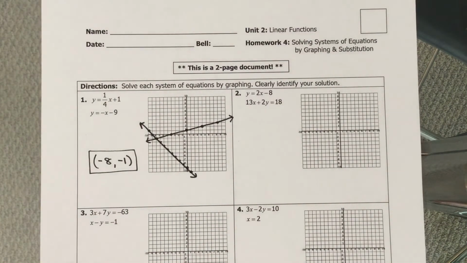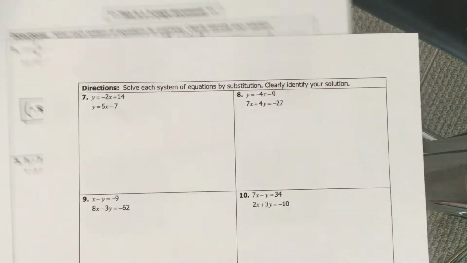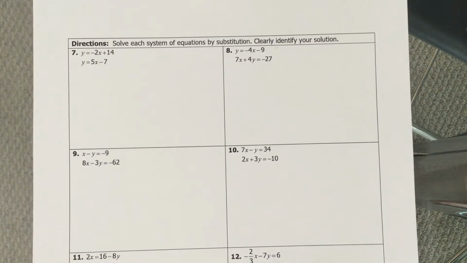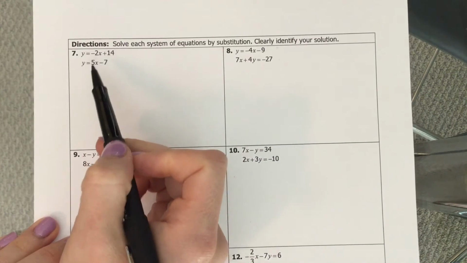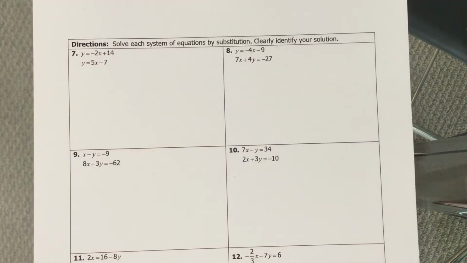Okay, so the rest of those are solved by graphing. And then this one, we are doing the substitution method. So I give you guys a 4-step process for the substitution method. Step number 1 was solve one of the equations for x or for y, or in other words, isolate one of the variables. So you can see here that both of these equations are actually already isolated for y.